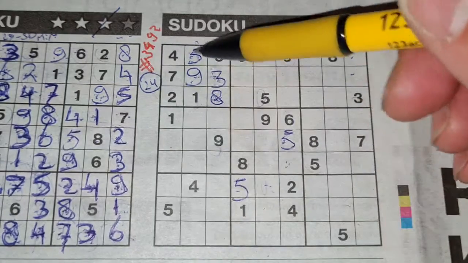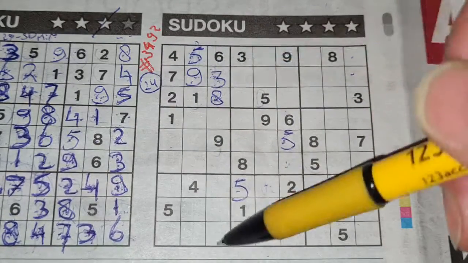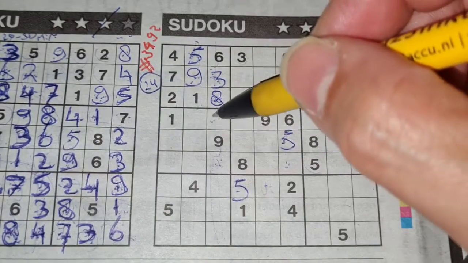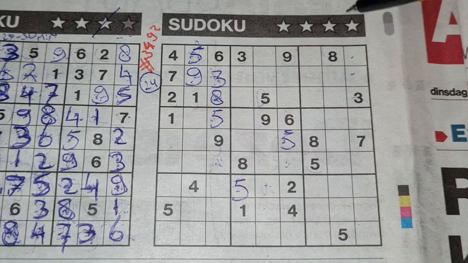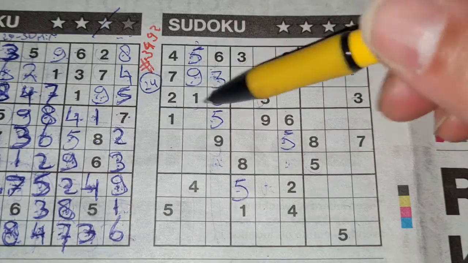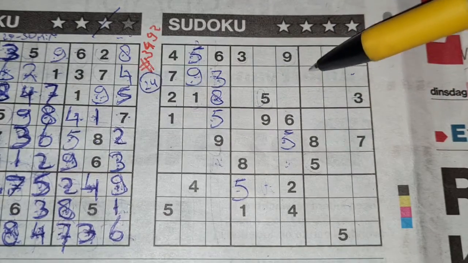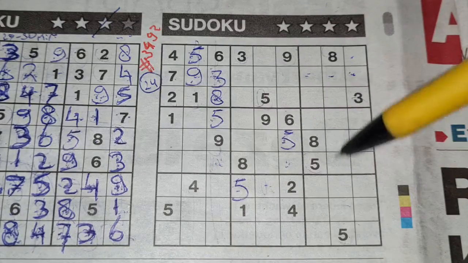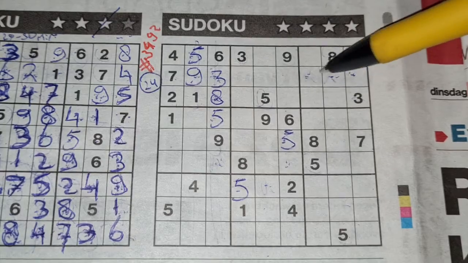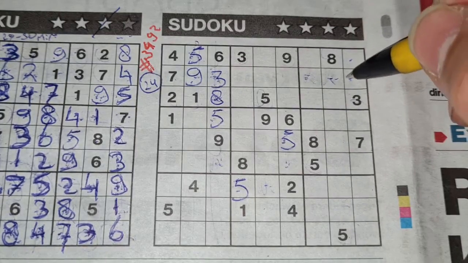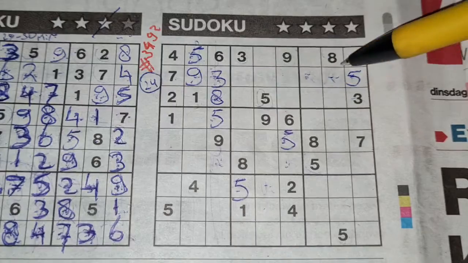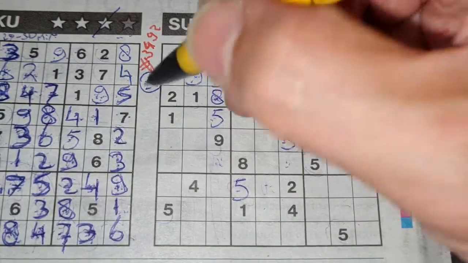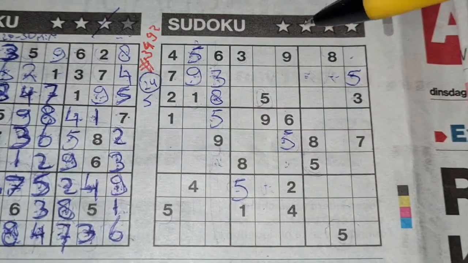So we have a 5 in the second column. In the third column, only 2 places for the 5: here or there. We see there a 5, no 5 there. 5 should be here. 5 in the first row, 5 in the third row. So in the row between, the second row, only 3 places for the 5: here or there. We see a 5 there, we see a 5 there. So no 5s in those 2 boxes. So 1 box left for the 5, it should be there. And all the 5s are used. Alright.